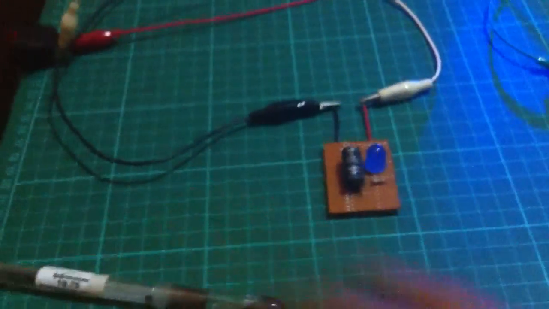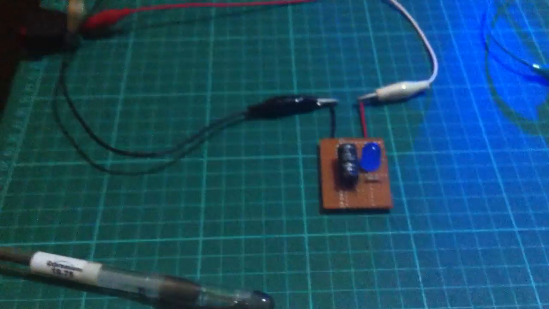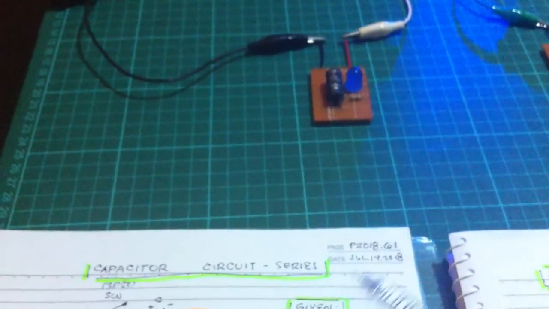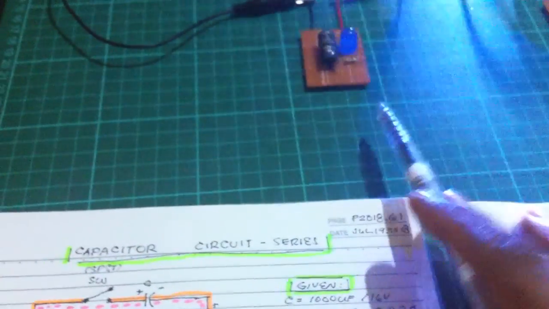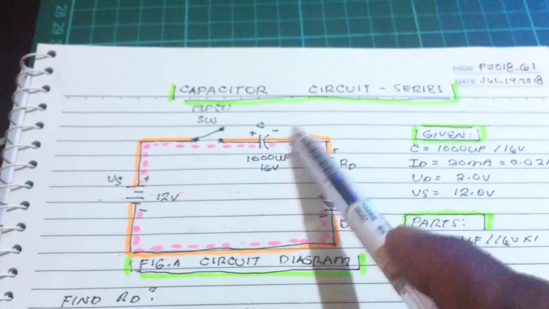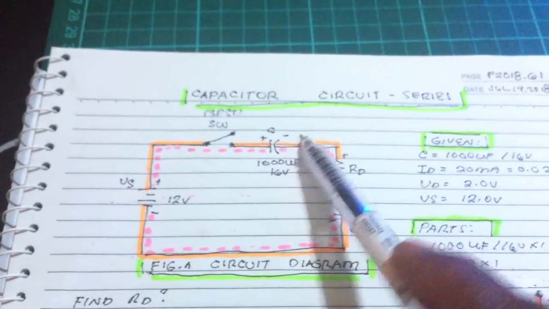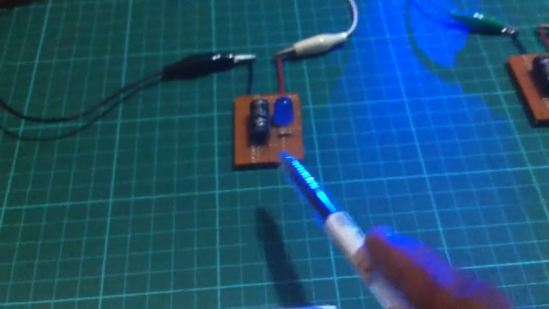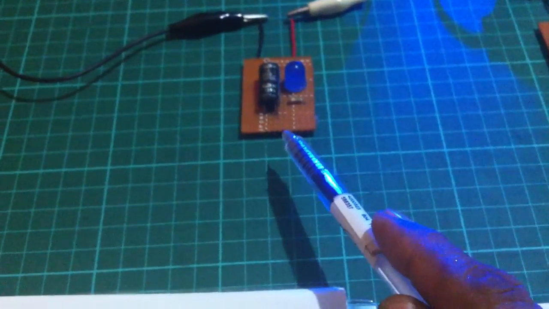Okay, let's close the circuit. Pushing the switch. Oh, it means that the capacitor is fully charged, about 2.5 seconds. But the LED is now turning off. When it's fully charged, the LED turns off, making this an open circuit here. There's no current flowing here. The LED turns off because the capacitor here is fully charged.